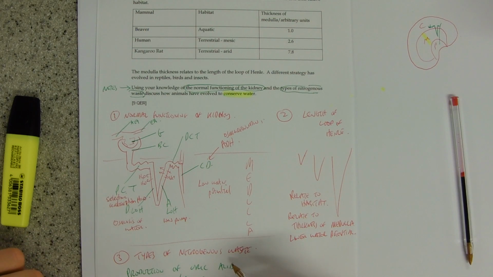They do that to conserve water. So this conserves water. And you can talk about it being kind of crystalline, low mass, little water needed.